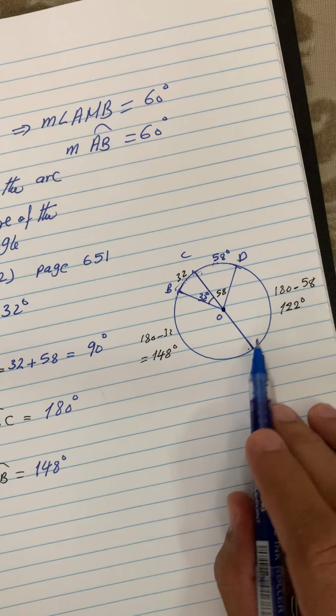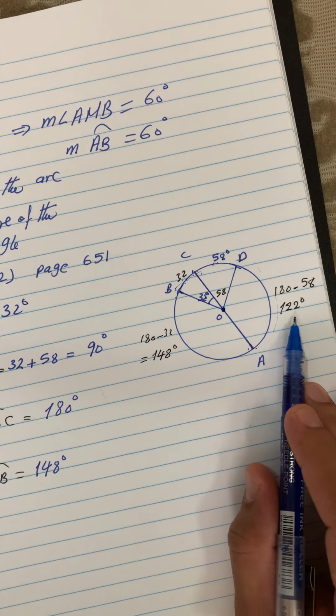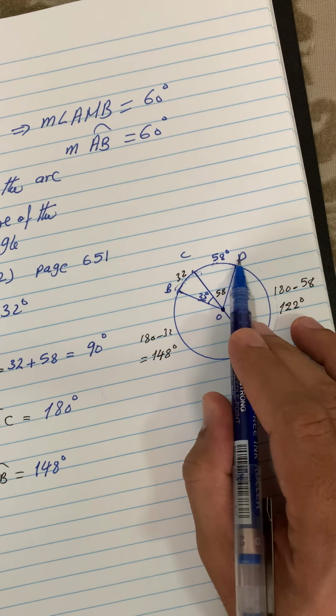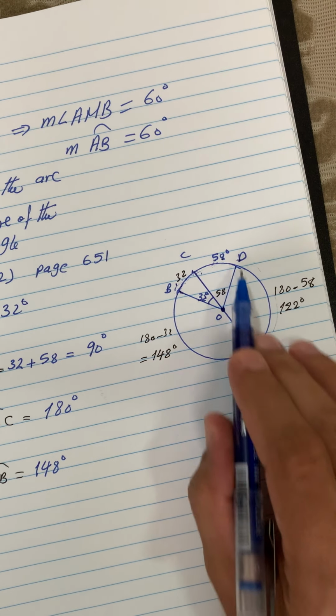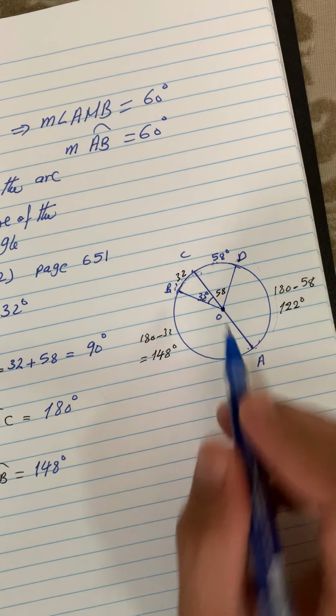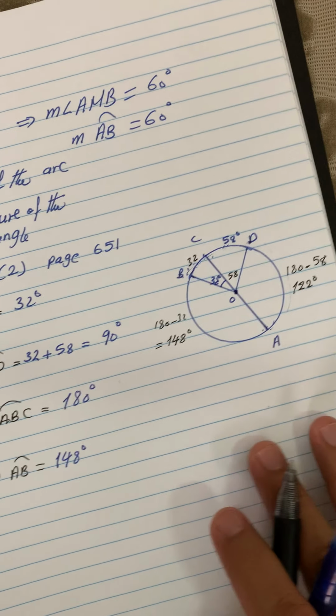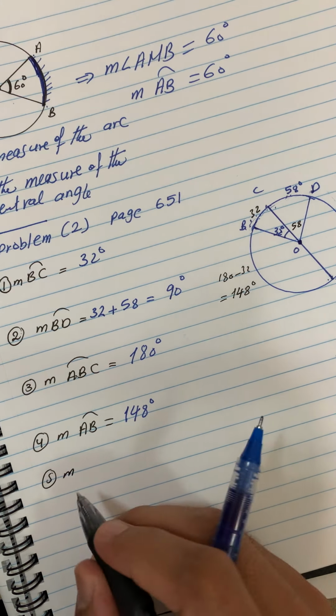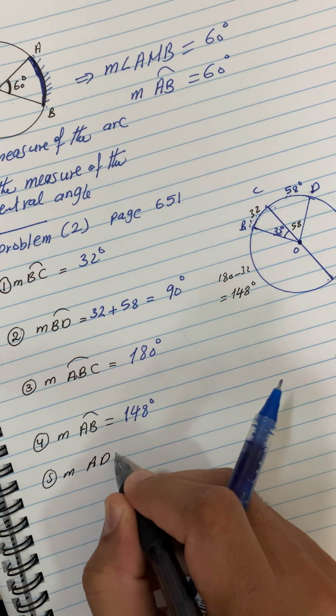If you want to add AD, it is 122. If I want to get an arc like ADB, this arc, I'm going to add it. Number 5, measure of arc ADB.